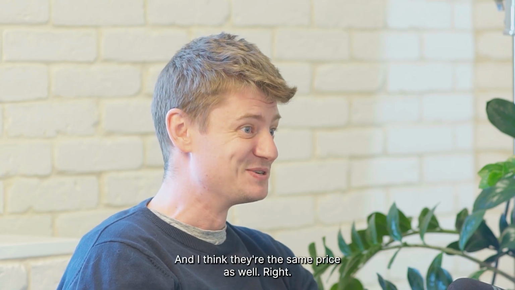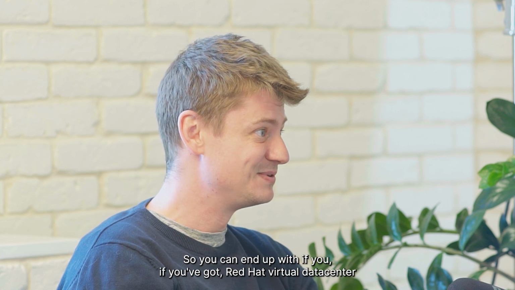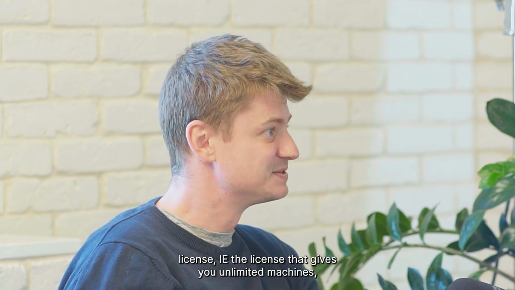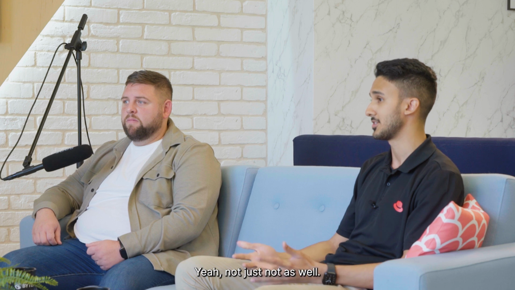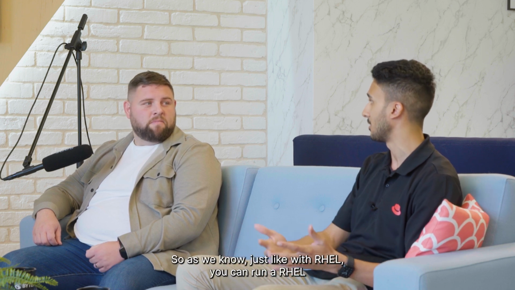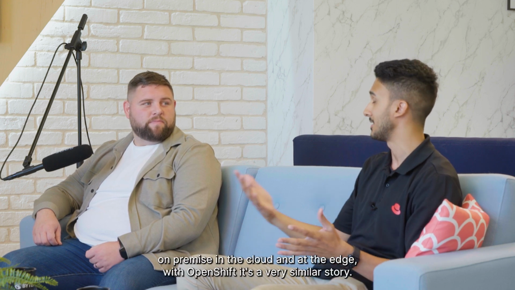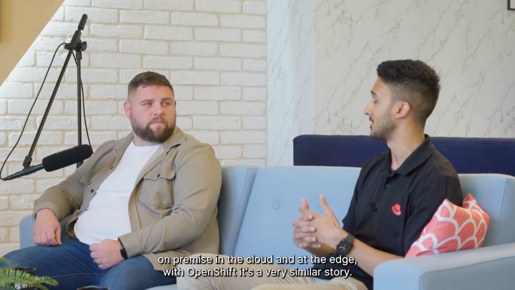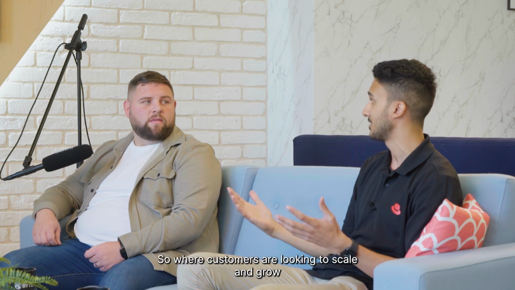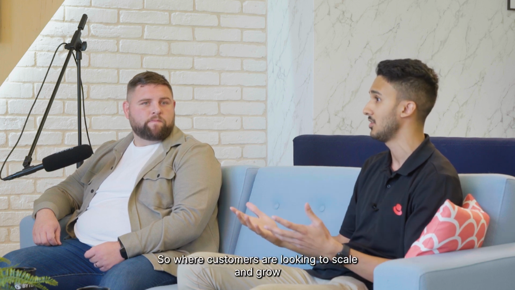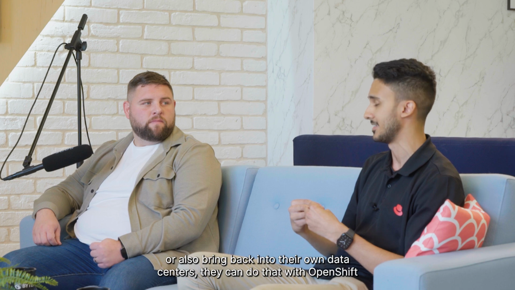And I think they're the same price as well, right? So if you've got a Red Hat Virtual Data Center license, i.e. the license that gives you unlimited machines, that's the same price as an entry-level OpenShift. Yeah. Not just that as well. As we know, just like with RHEL, you can run RHEL on-premise, in the cloud and at the edge. With OpenShift, it's a very similar story. You can run OpenShift on-premise in your data centers, at the edge, as well as in the cloud. So where customers are looking to scale and grow, or also bring workloads back into their own data centers, they can do that with OpenShift because it provides that consistent platform across the hybrid cloud. Brilliant.